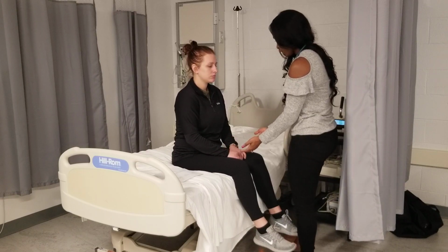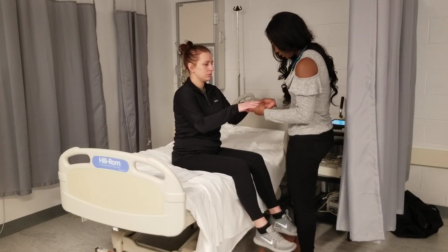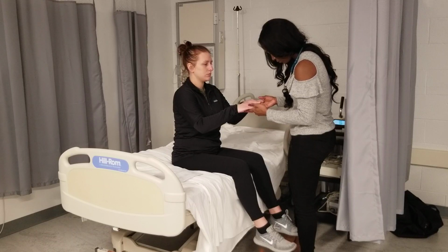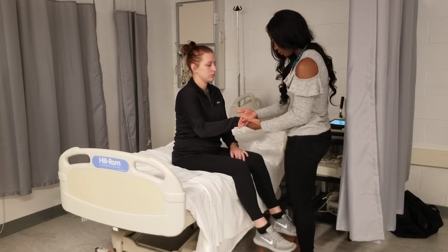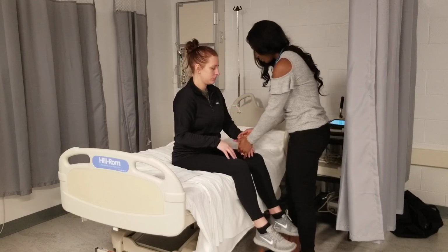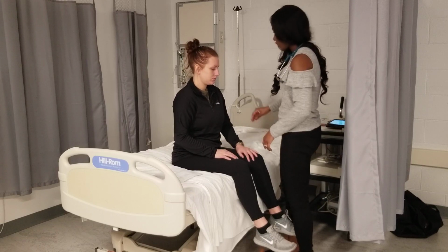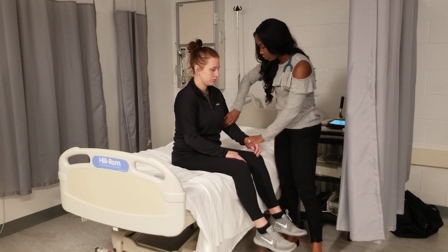I also wanna look at her fingers, check for capillary refill, check temperature of the skin. I wanna feel for the brachial pulse.